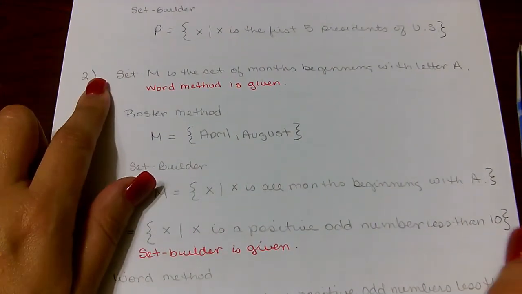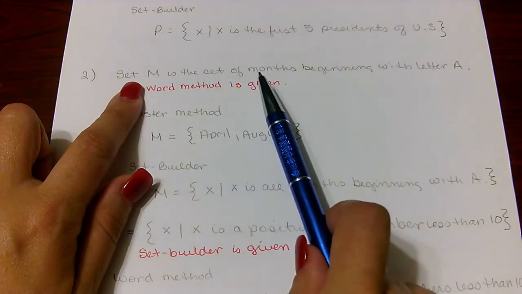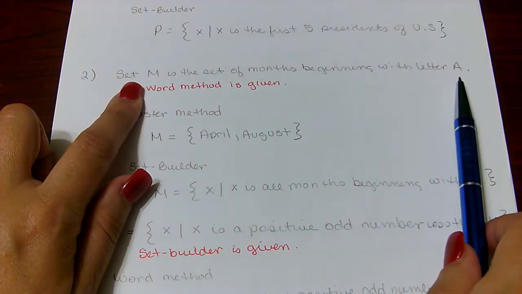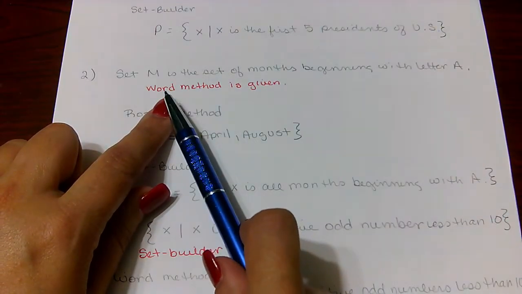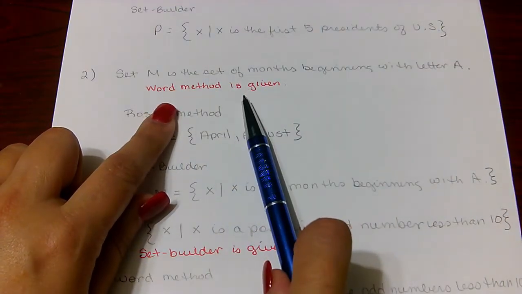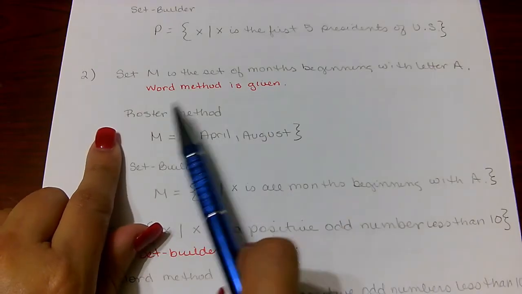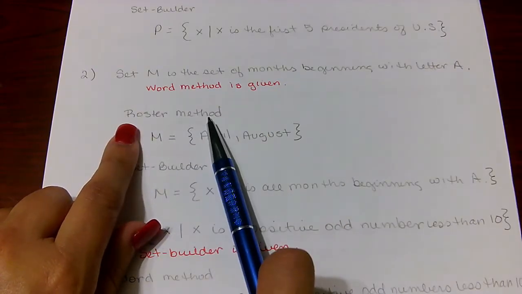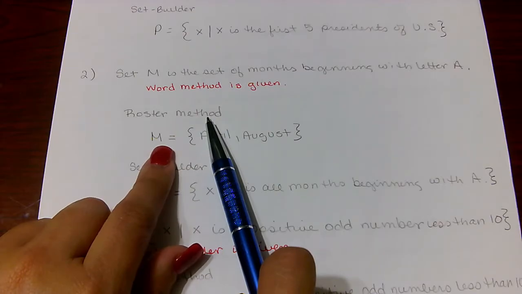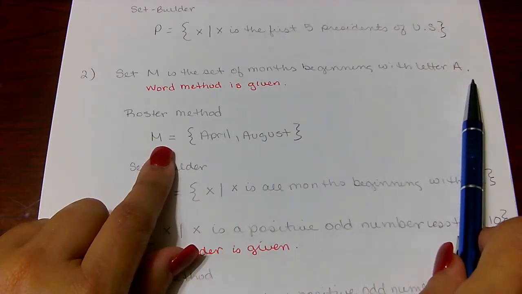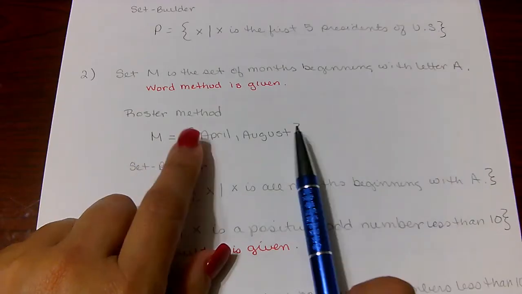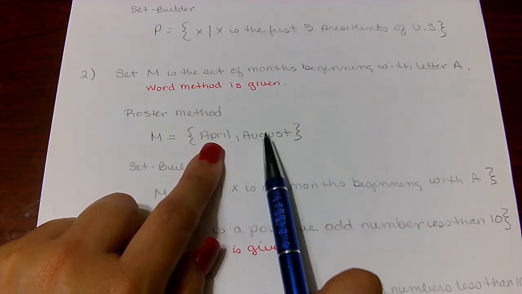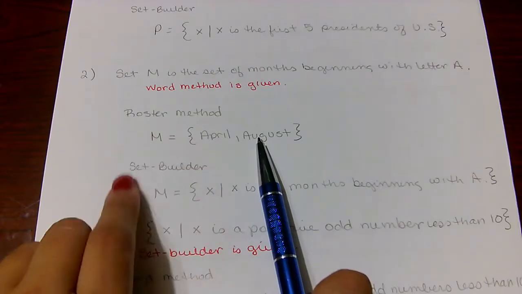For part 2, set M is a set of months beginning with the letter A. This is a description, so this is called our word method. Then we list the roster method: all the months that begin with the letter A. I start with the set name M is equal to, don't forget your braces, April and August.